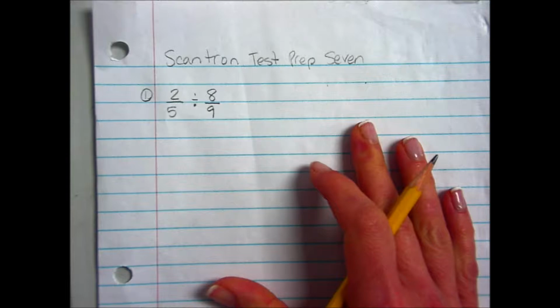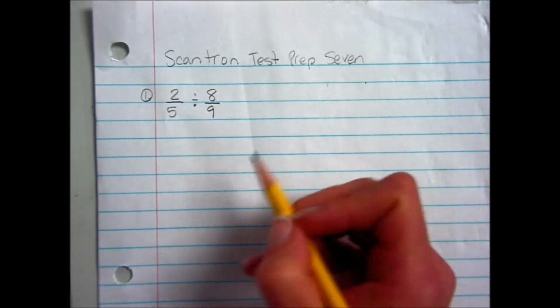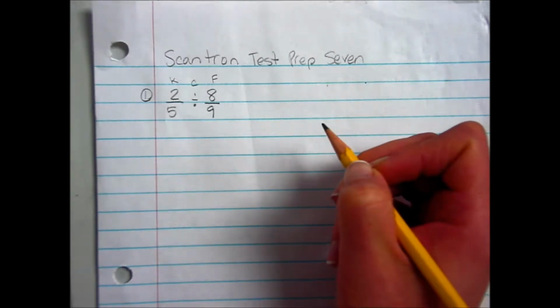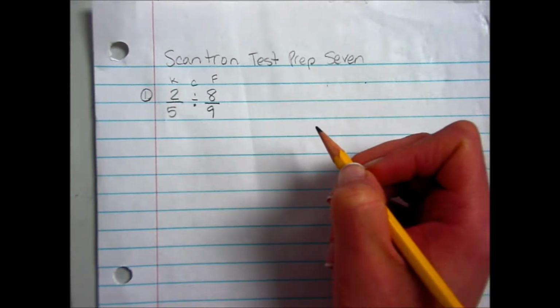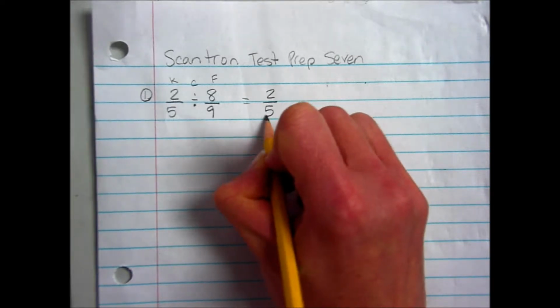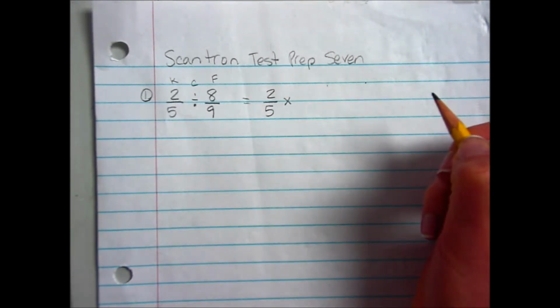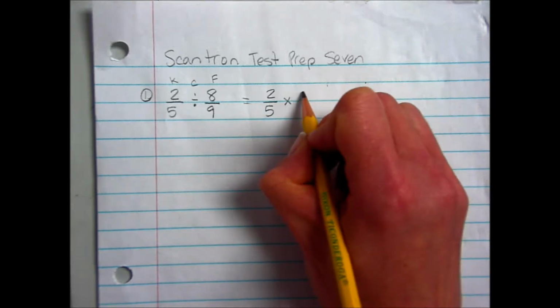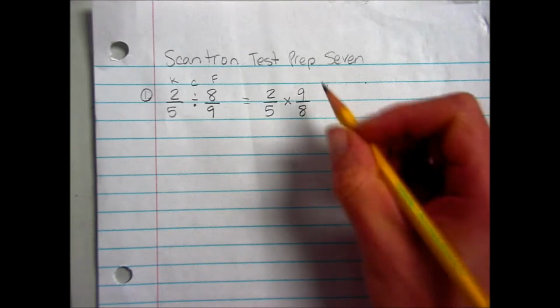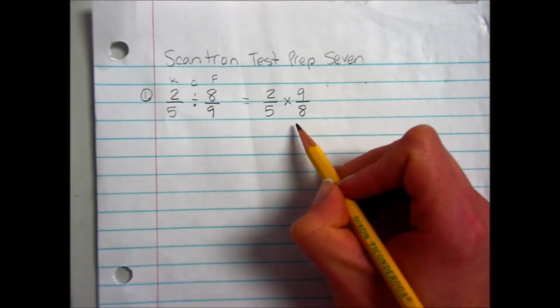So when we have this problem, we have to remember our little trick. Keep, change, and flip. If you need to remember Kentucky Fried Chicken, that's fine too. So we will keep the first, we change our sign, and then we flip the second fraction. Okay, so now I'm going to go ahead and crisscross reduce so that I don't have to simplify later.